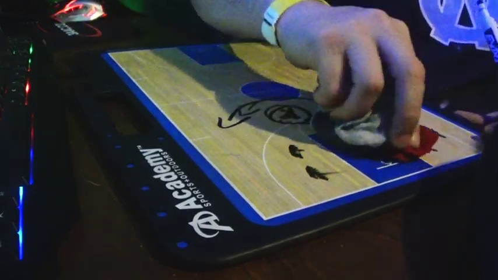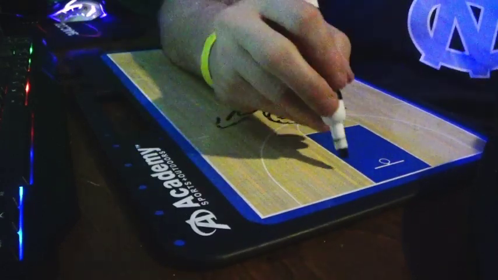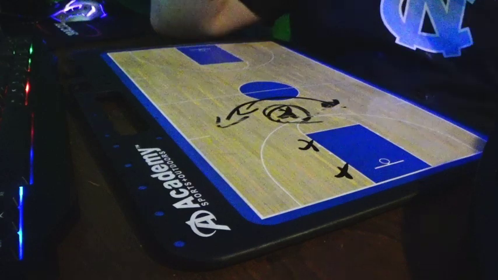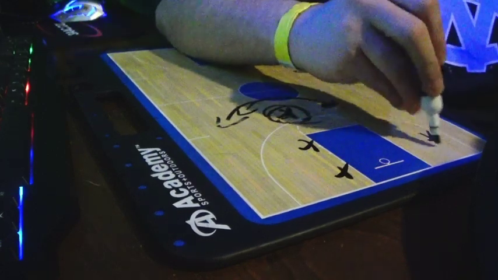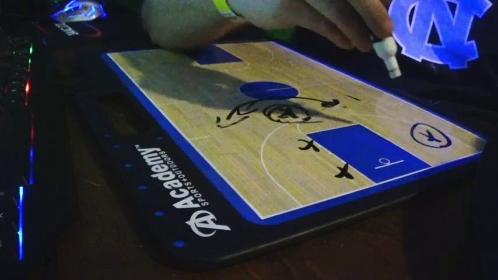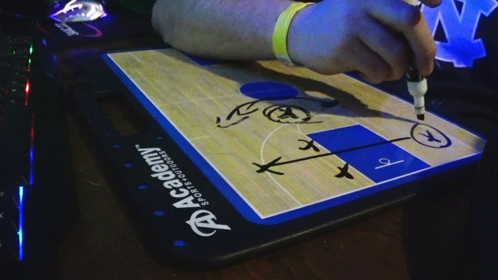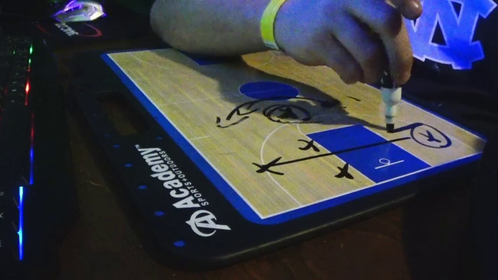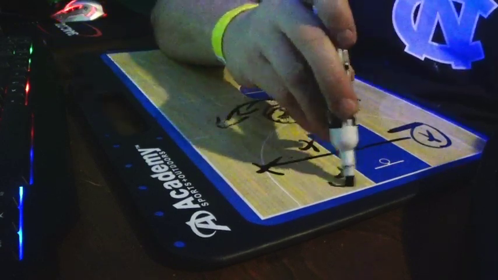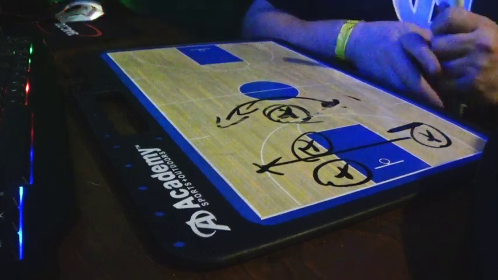So on the first movement, basically ball side, the bigs need to be on ball side, and the lone shooter is right here. And anytime we reverse the ball, it switches. So this guy is always away from the ball. These guys are always on ball once we start. Okay?